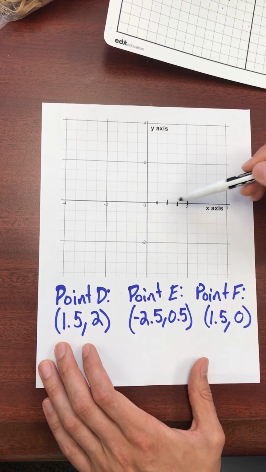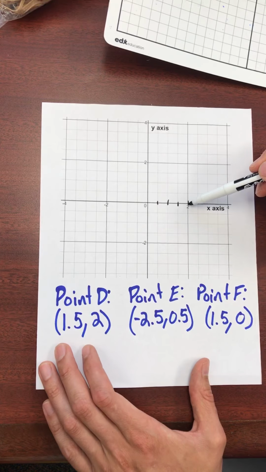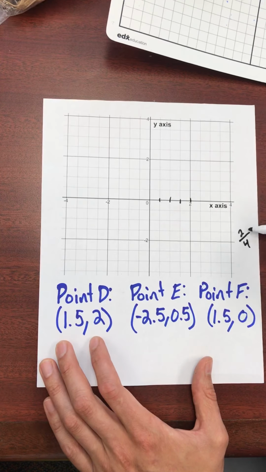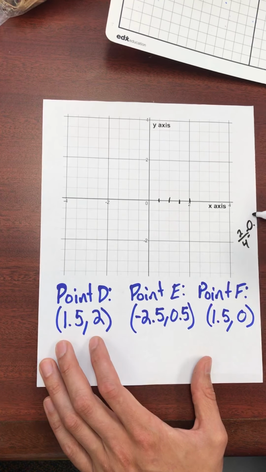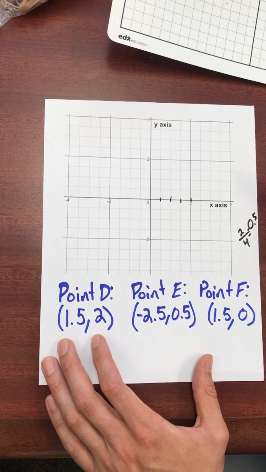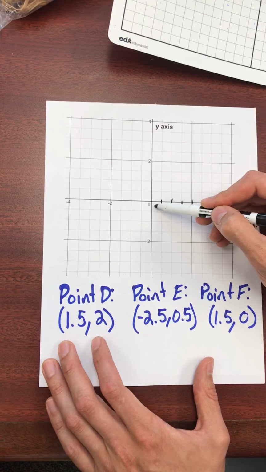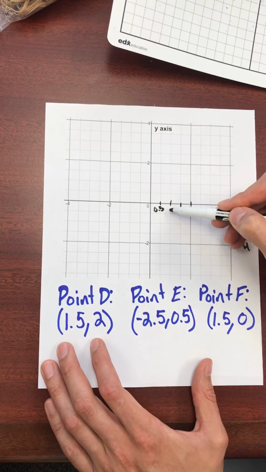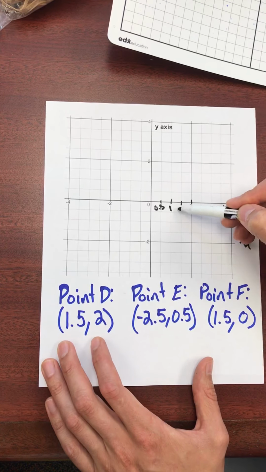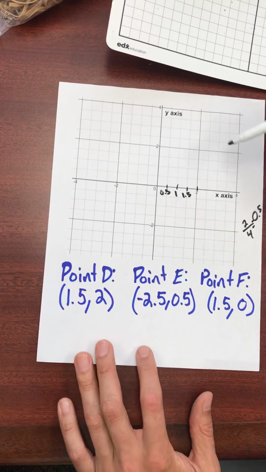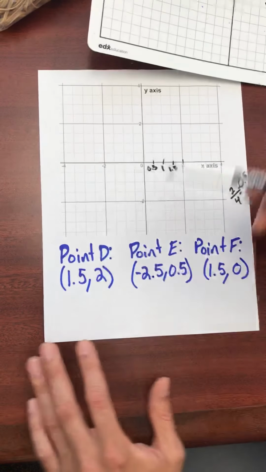So the simple way to figure out how much each interval is, I take 2, okay, and I divide it by 4, which is going to give me 0.5 or 1/2. So that means that each interval represents 1/2 or 0.5. So this would be 0.5, 1, 1.5, 2, okay? So the next thing is I'm going to go to my points.